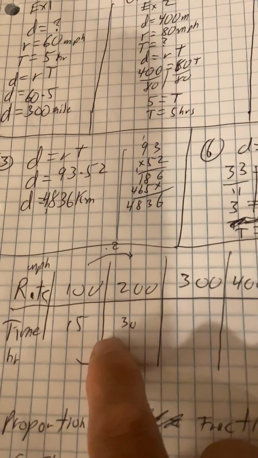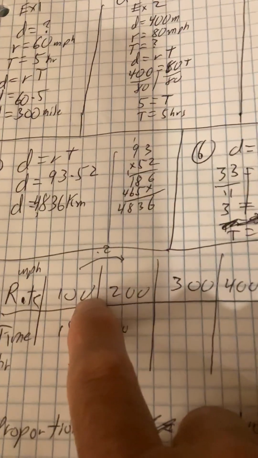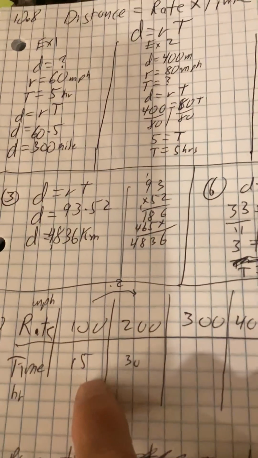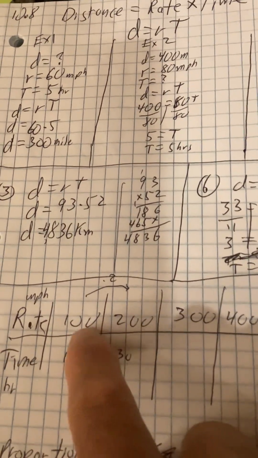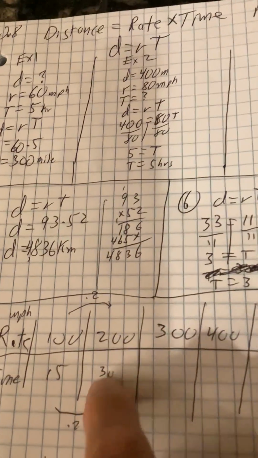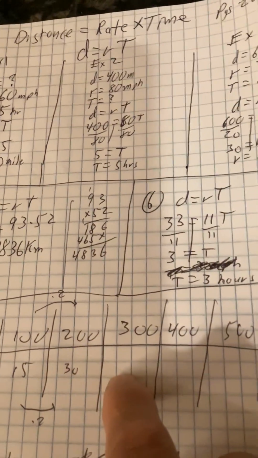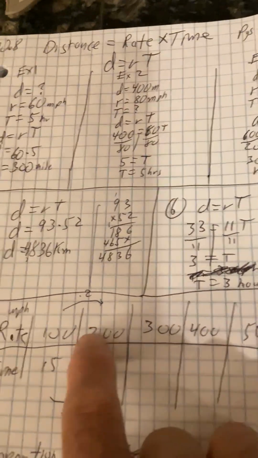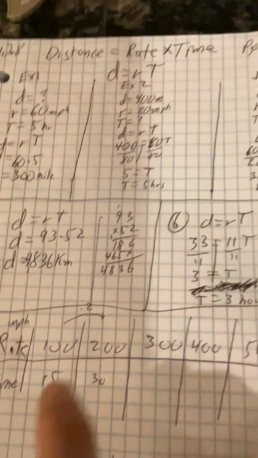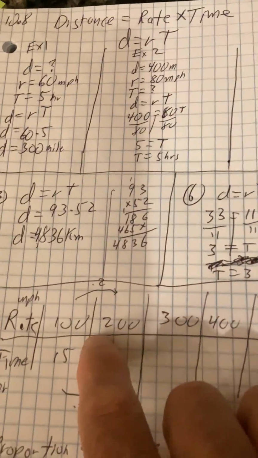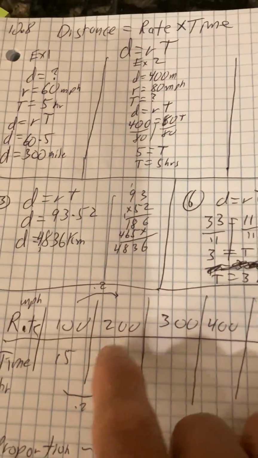So a bunch of ways you can do this. This is going up by 100, so this is going up by 15. You could just go up 100, go up by 15, go up 100, go up by 15, and do it the slow way, which is, to me, kind of risky, but it's okay.